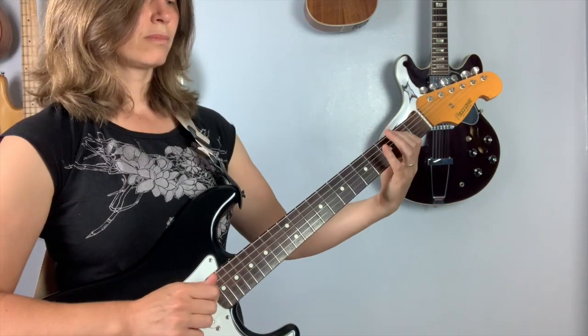So I'm just going to play Dust to Dust instrumentally on the guitar so you can hear this B Locrian melody.